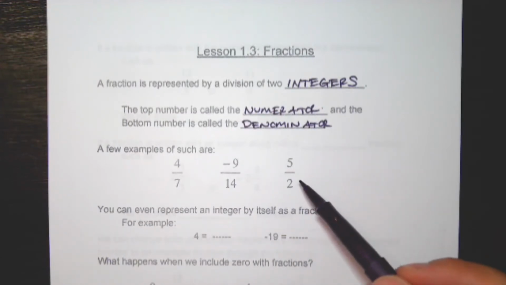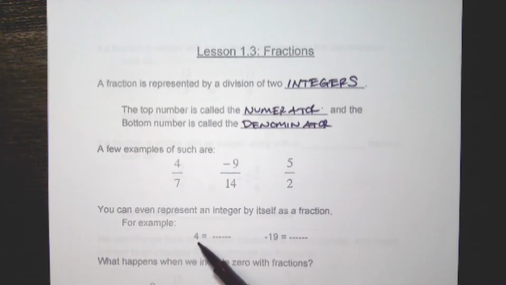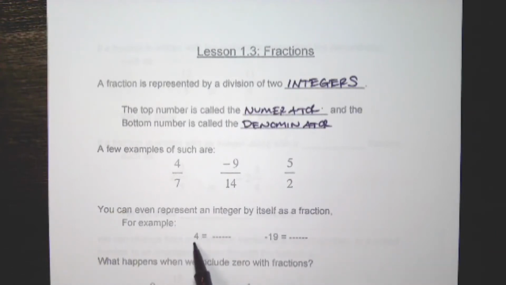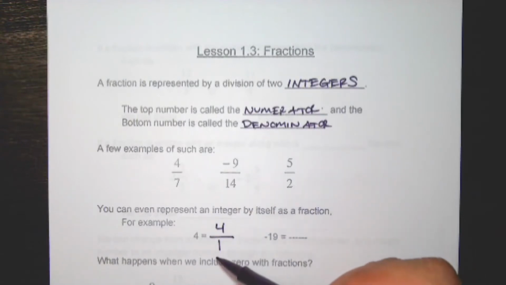Now, when we're working with fractions, sometimes we might already have an integer that's not a fraction, but we need it to be a fraction in order to either add or multiply, whatever it might be. So a nice thing about taking integers is we can make them a fraction super easy by including the number 1. So if we rewrite 4 as 4 over 1, 4 over 1 is just 4, right?